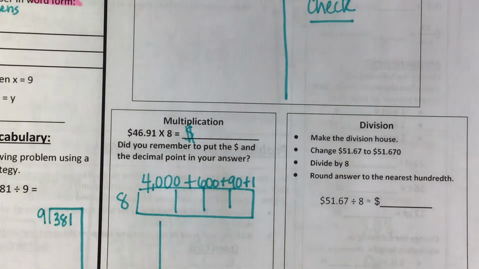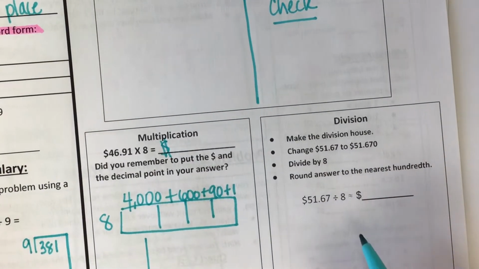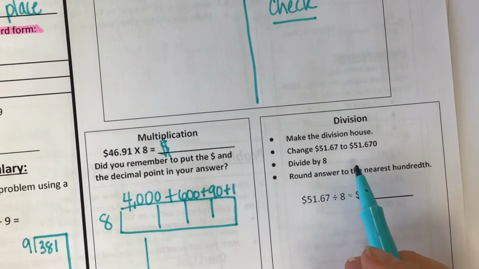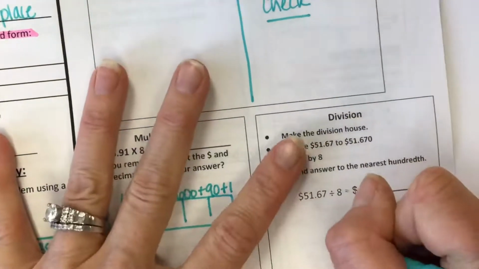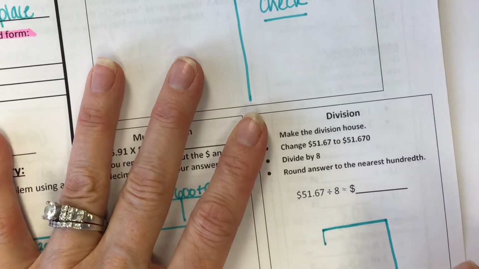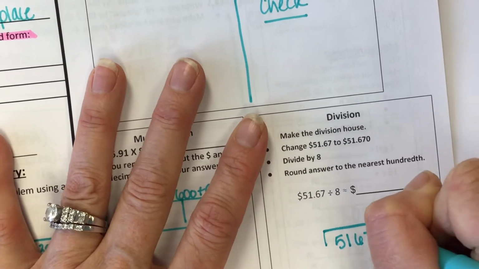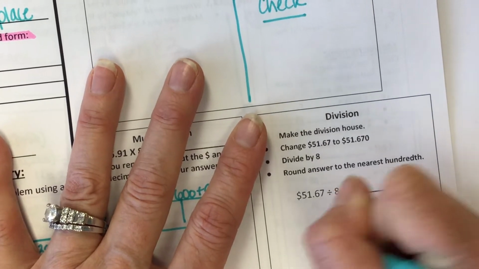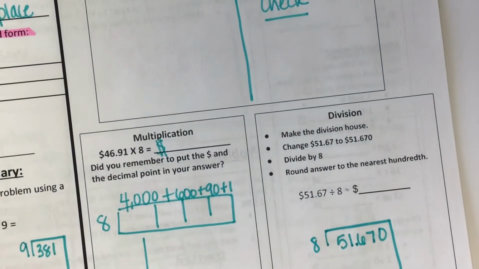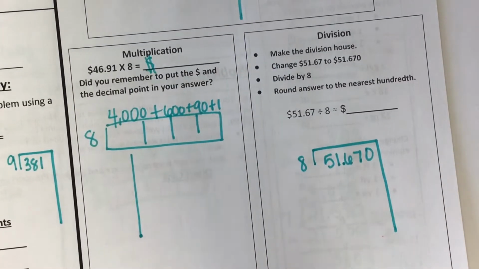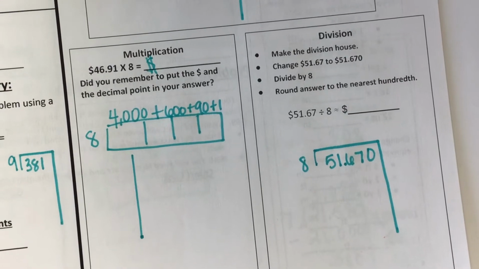Okay, then you have a division problem. These are hard. Okay, it says that you need to do 51,670 divided by 8. You need to add a 0. Then divide like normal and move your decimal point straight up. That's a hard one.